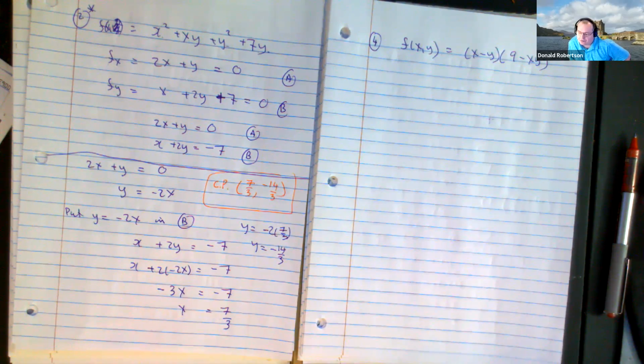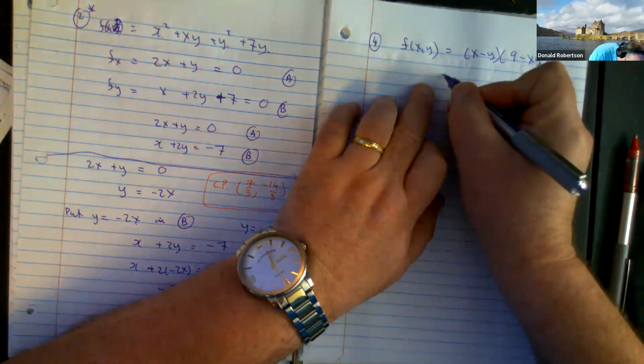I would suggest that it's a good idea to FOIL this out. Otherwise, you'll get caught up with product rules and you might not quite remember which bit is the variable and which bit is not the variable. And then you still have to multiply it all out and then collect like terms. So by the time you're finished, it's the same amount of work. So I might as well just bite the bullet and do a FOIL.